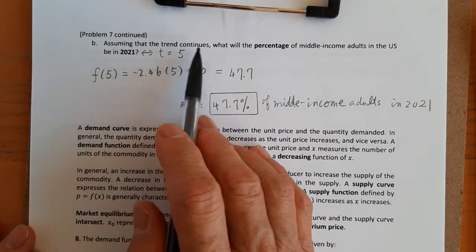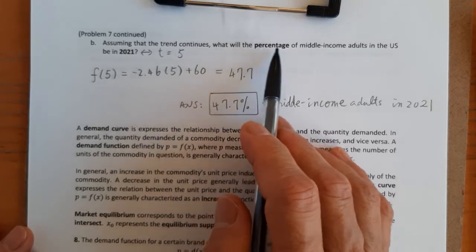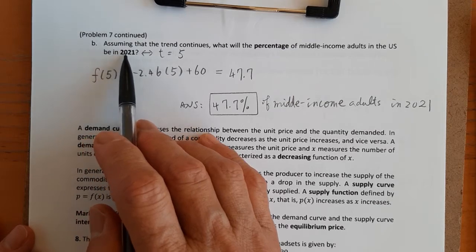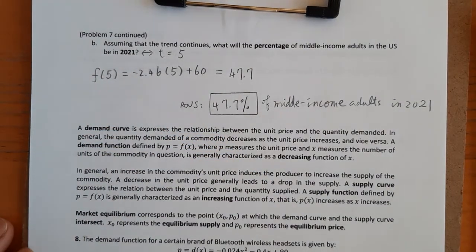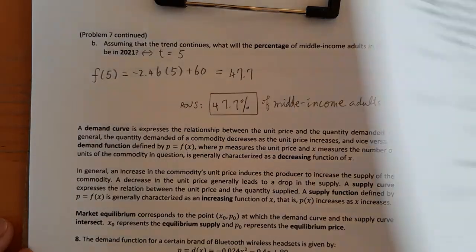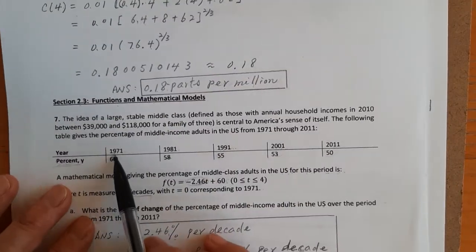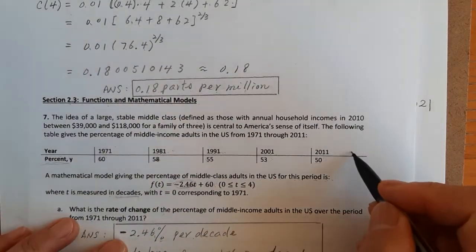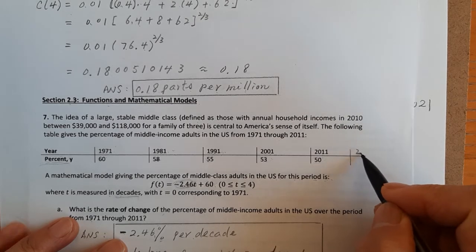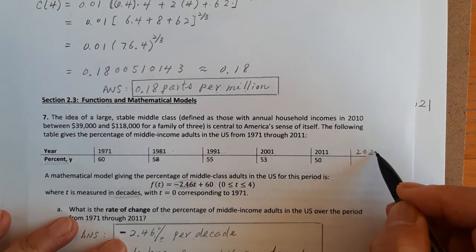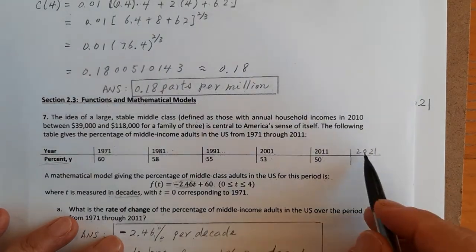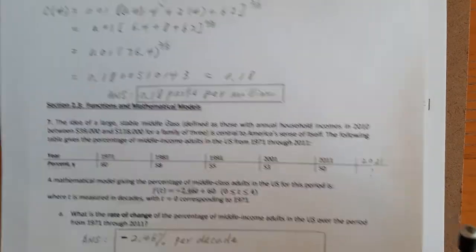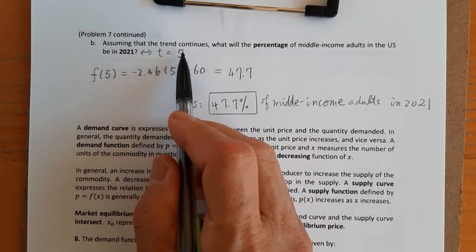Assuming that the trend continues, what will the percentage of middle income adults in the U.S. be in 2021? So first of all, you have to figure out what t corresponds to 2021. So it's t equals 0, 1, 2, 3, 4. Next, t equals 5 is adding 10 years, which is 2021. So 2021 corresponds to t equals 5.